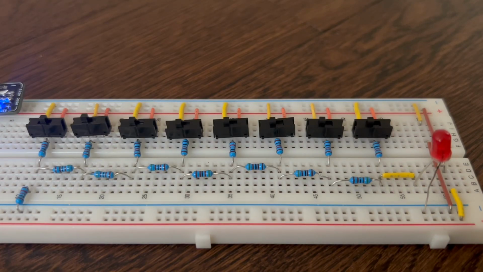This is the R/2R ladder, which essentially converts digital inputs from these slide switches into analog outputs. In this case, there are 8 bits, meaning that the output could define one of 256 analog voltage levels that would be represented through this red LED.